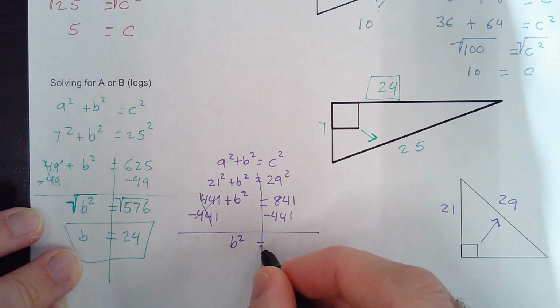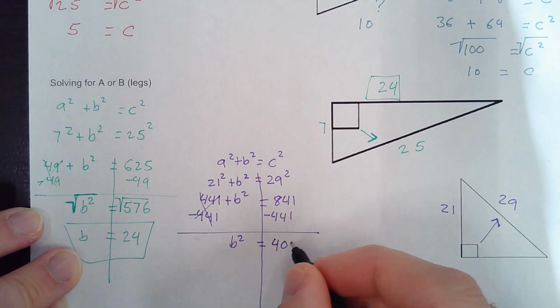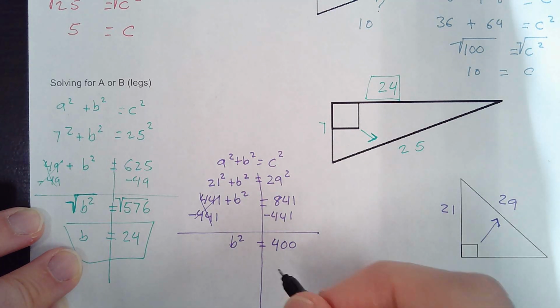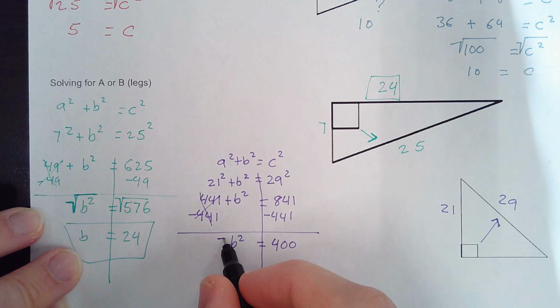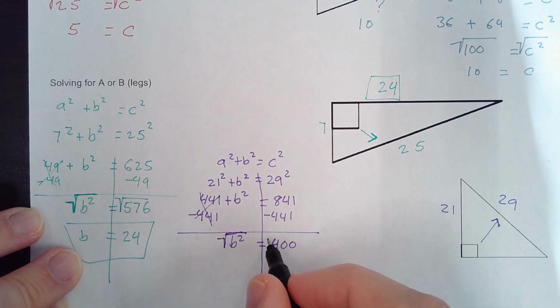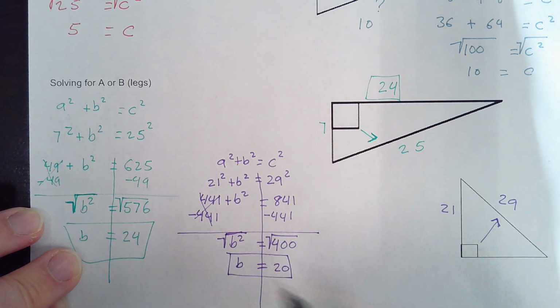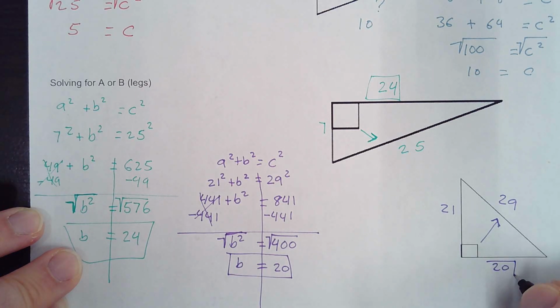B squared equals 400. When we have a variable squared, the opposite operation is the square root. The square root of b squared is b, and the square root of 400 gives b equals 20.